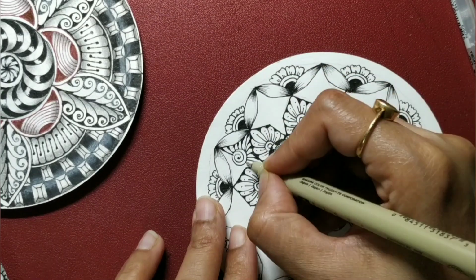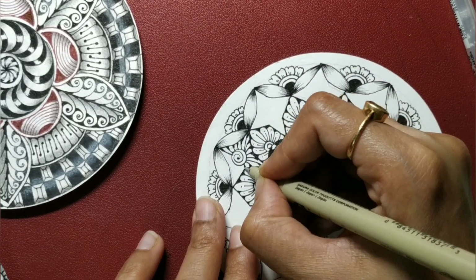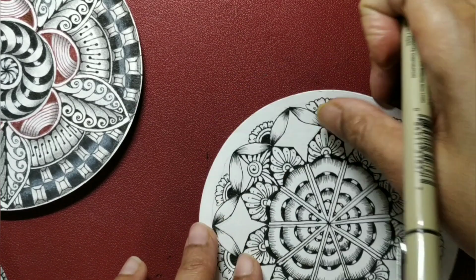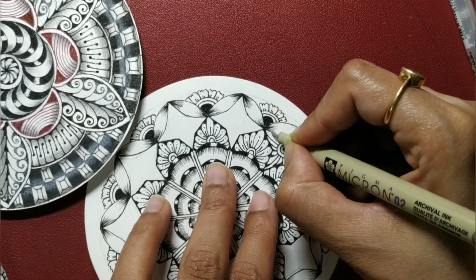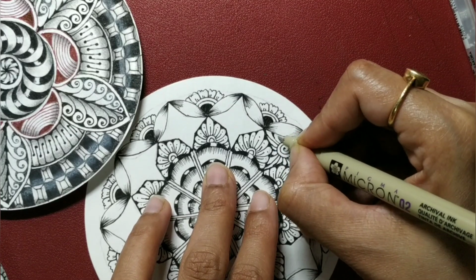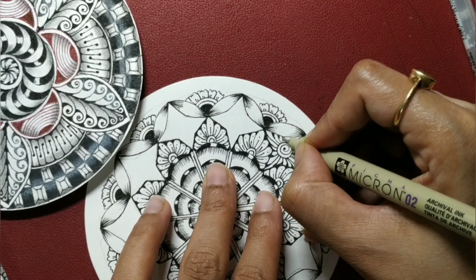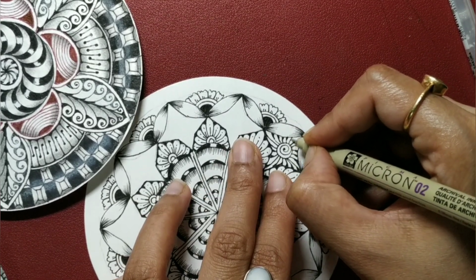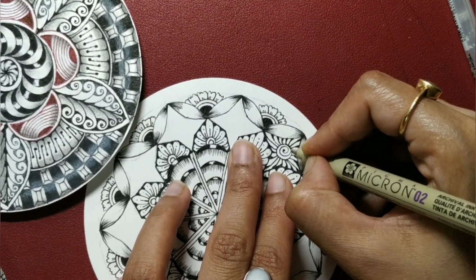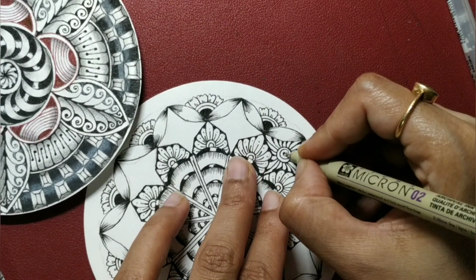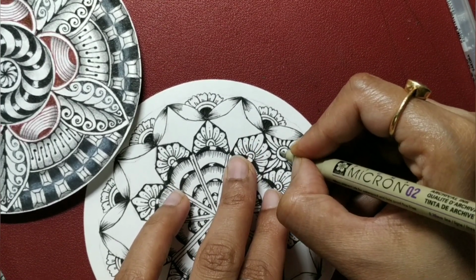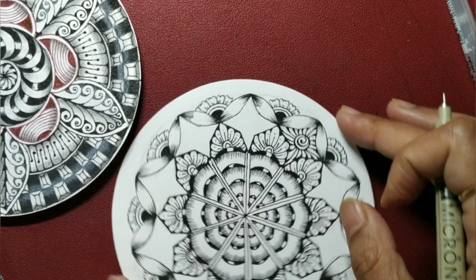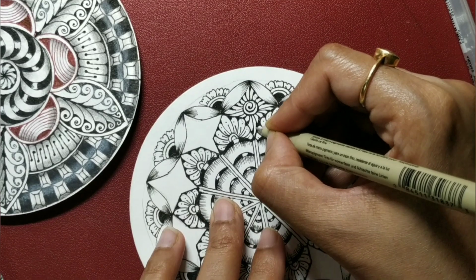So drawing a line, adding some weight at the end. Yeah, you can add some weight on one side of the printum. It will add a little more character.